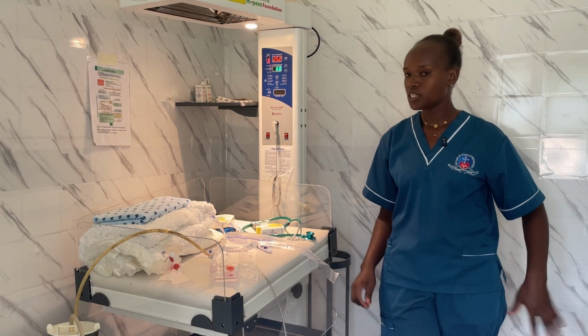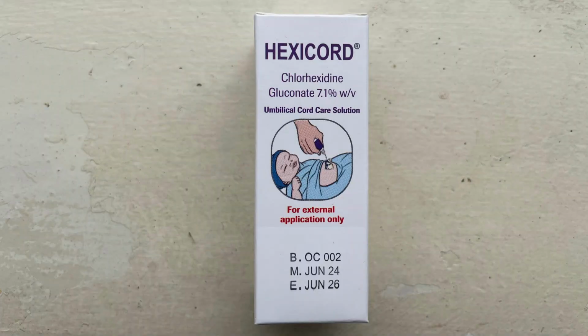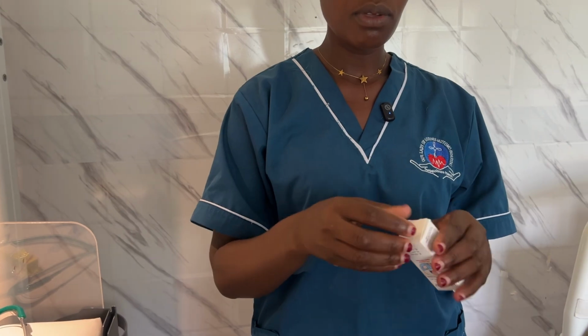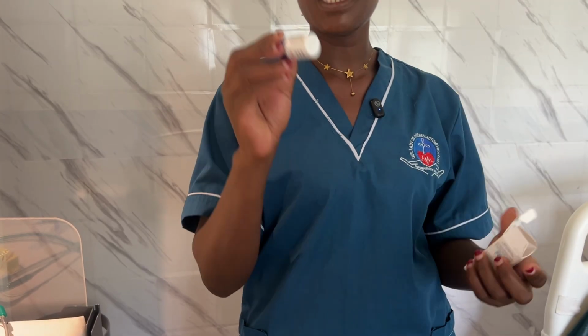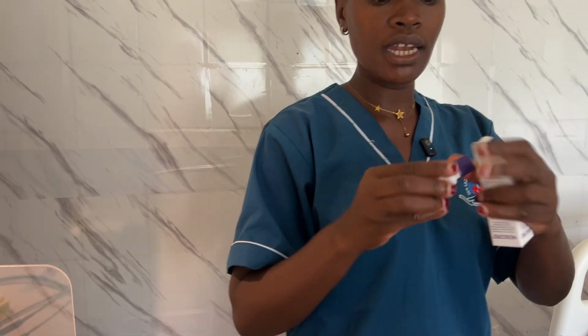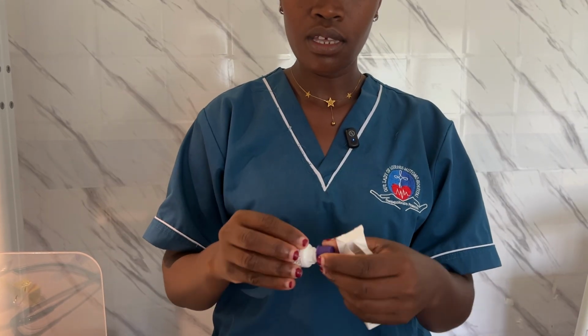Okay, we can have the medications that are administered post-delivery. We can have the chlorhexidine that is administered to the baby on the cord. It looks like this. So if you open, you drop it at the cord of the baby.